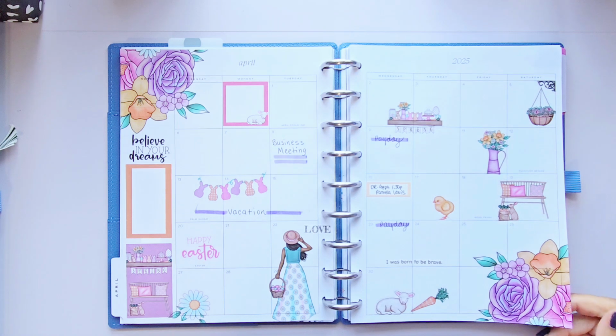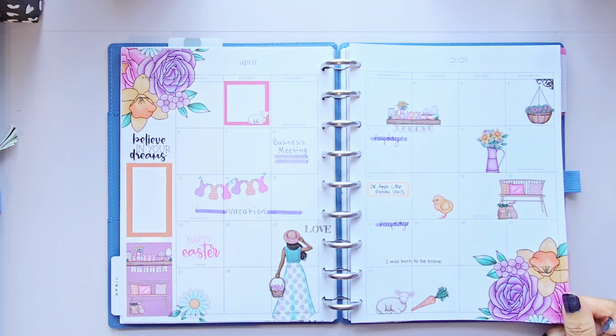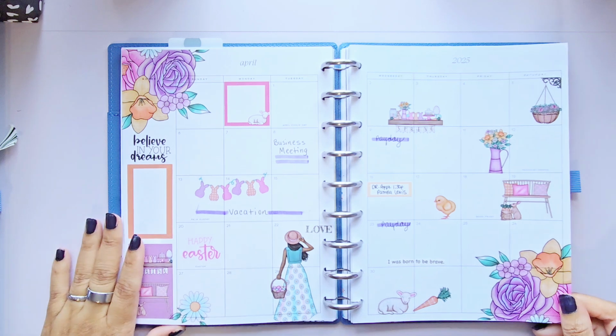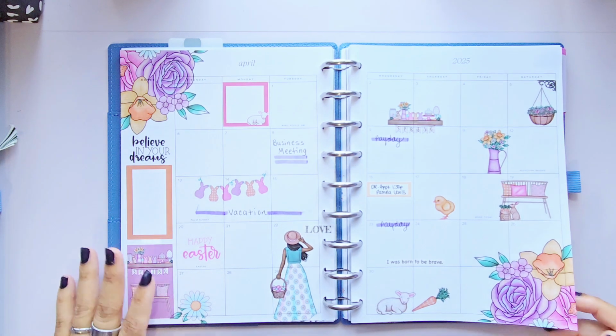And I probably will not come back in here and make any more adjustments to this because I don't refer to my monthlies unless I need to know what date it is and confirm a date. But other than that, I don't really use them throughout the weeks. I don't.